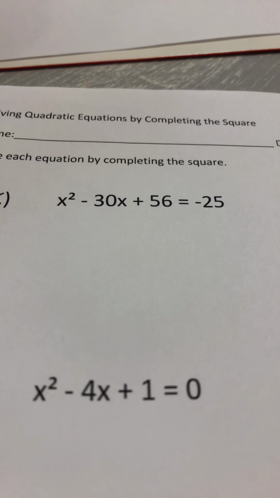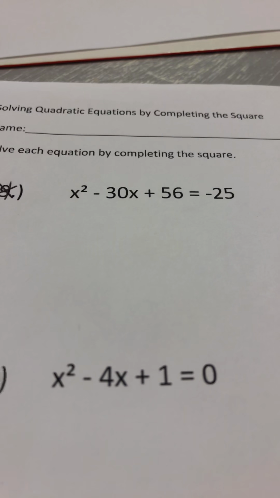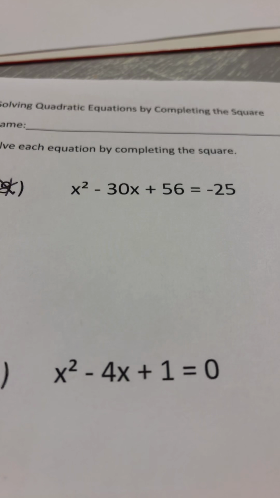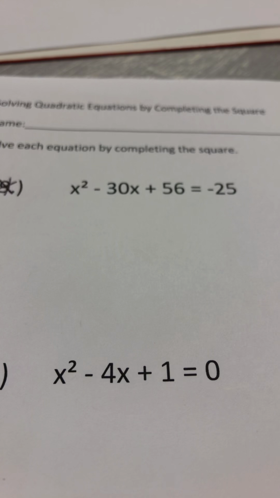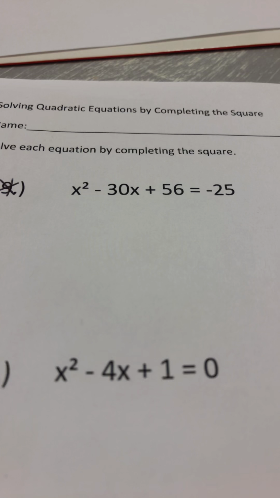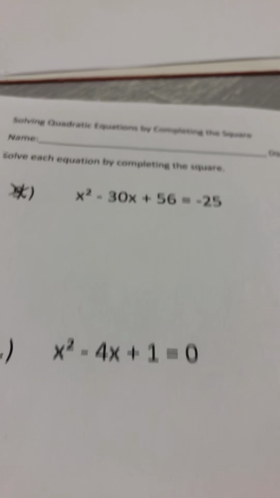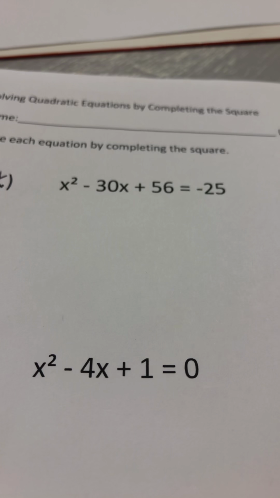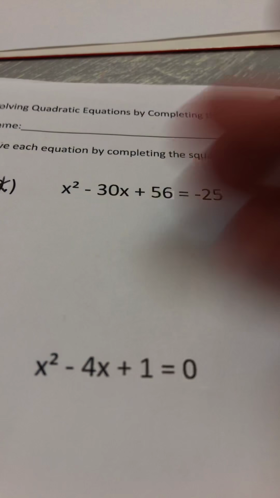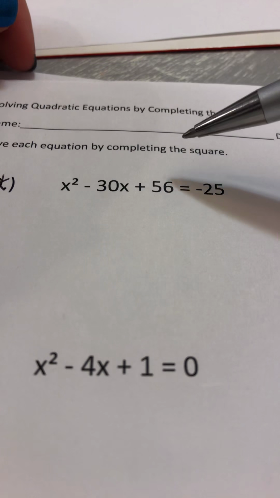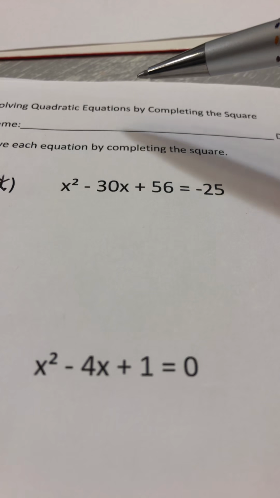Hi everybody, so today is solving quadratic equations by completing the square day 2. And today I'm going to do numbers 9, 11, 14, and 16. And you're going to be left with the remaining 6, which is 10, 12, 13, 15, 17, 18 for classwork / homework. So, just like yesterday, you want to get a perfect square.